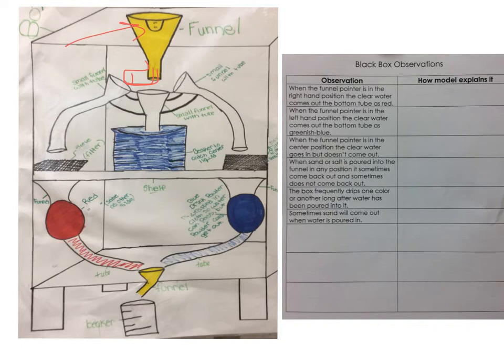So I would say that this observation is not fully explained by the model. And I could do that with each one of these. I could look at it and say, okay, when the funnel pointer is in the left-hand position, would I get greenish blue water? Well, same problem, right? When the funnel's in the center position, nothing's coming out. That makes sense. That's explained by this picture, right? There's a container in the middle that holds extra water. And as you go down, if the model is a valid one, you should be able to see that each observation is fully explained.